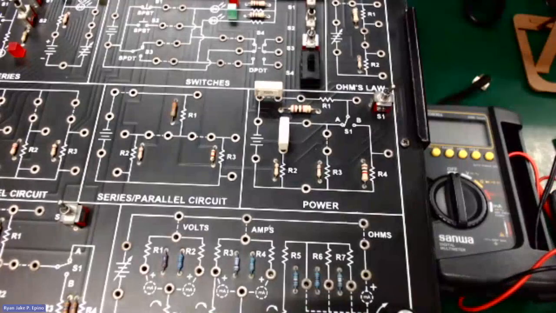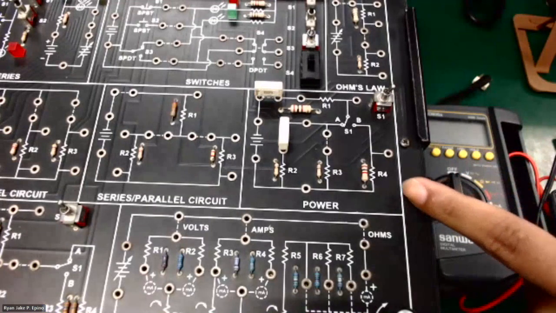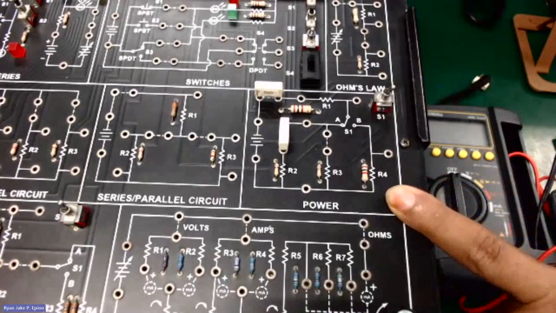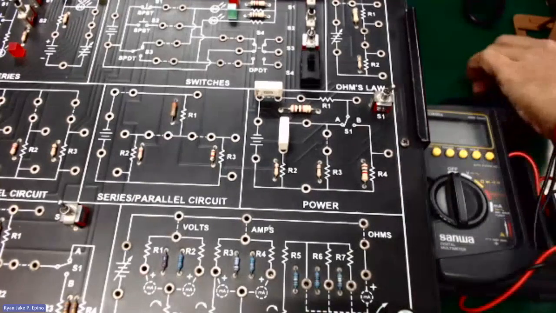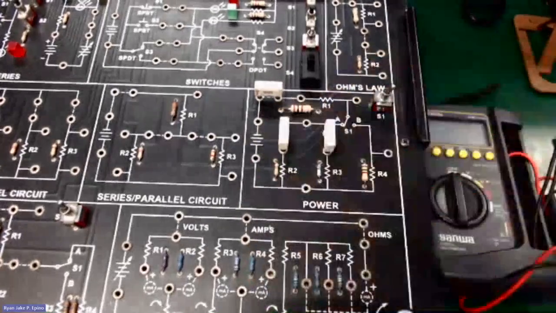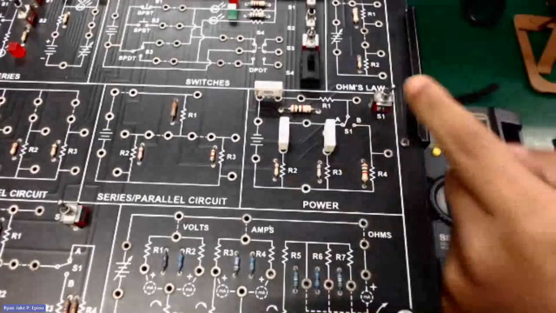Once again, we need to locate our power circuit block, then connect the circuit shown in your laboratory manual. We need to connect R2 and R3. Then put it back to position A.